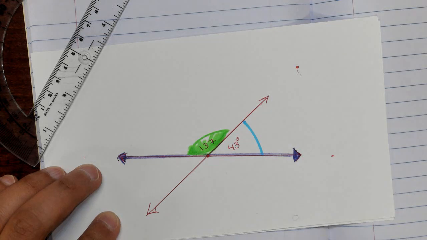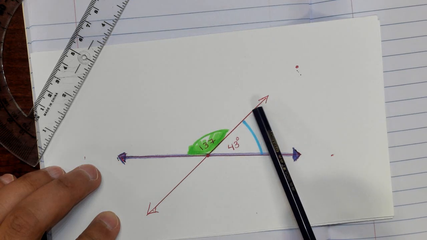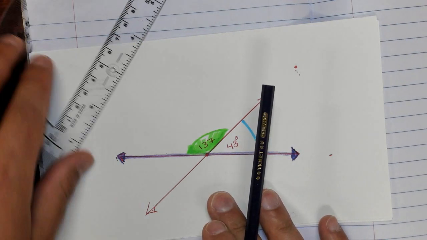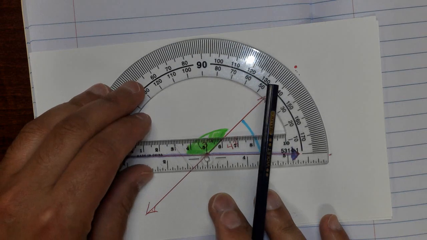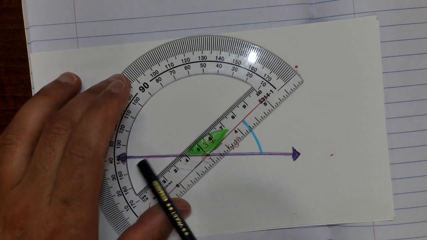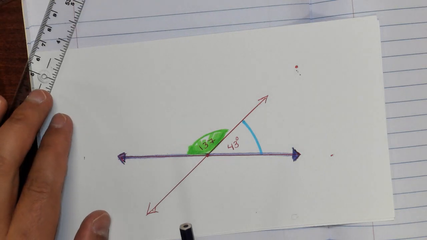I hope this video was helpful. Remember, you have to start from one ray, make it your 0, and keep counting on your protractor till you get to the second ray, and that will give you your angle.